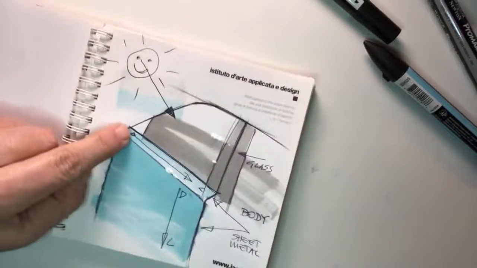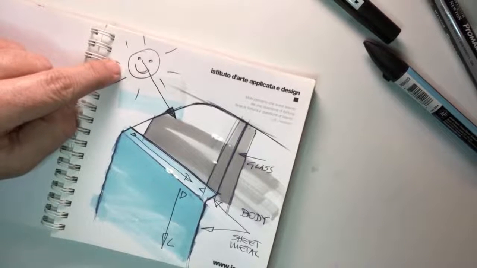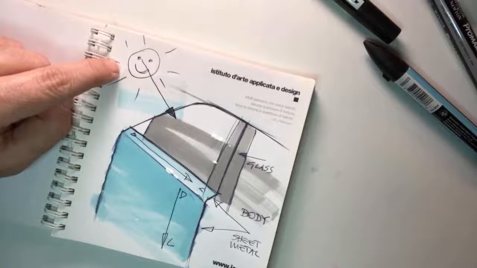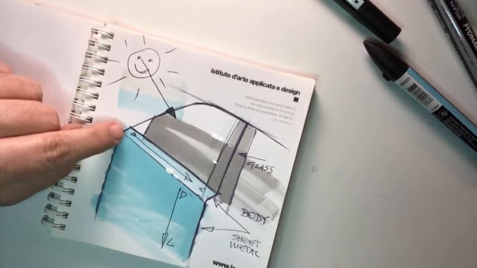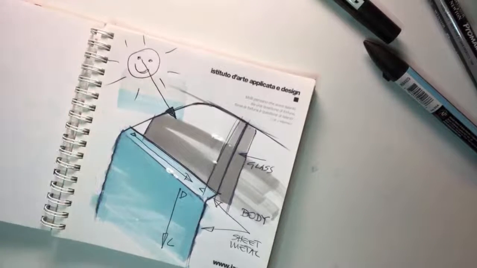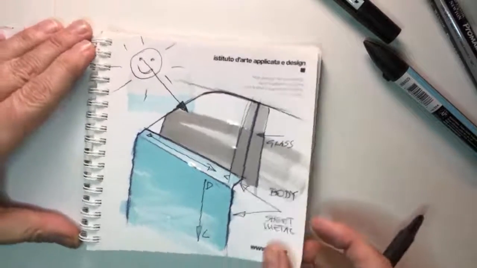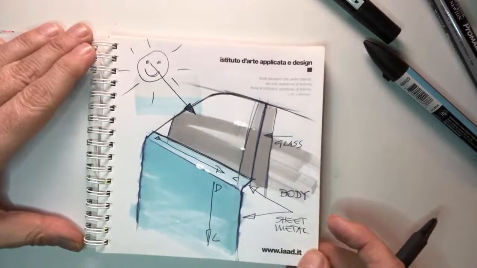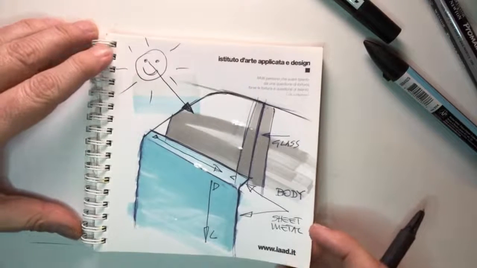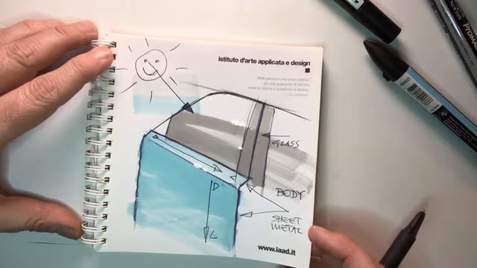And the part that is closer to the sun or to the light source should be a little bit darker, because this creates depth and contrast. Okay? So did you get this first part?